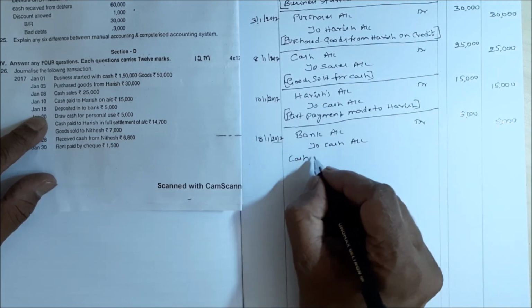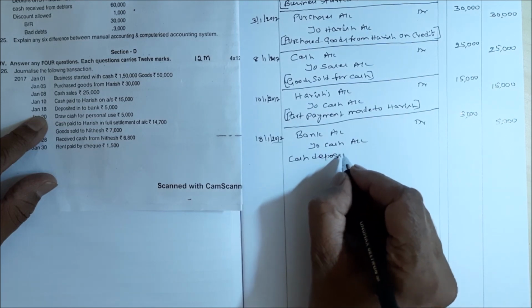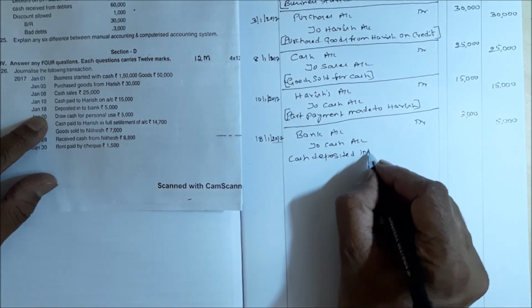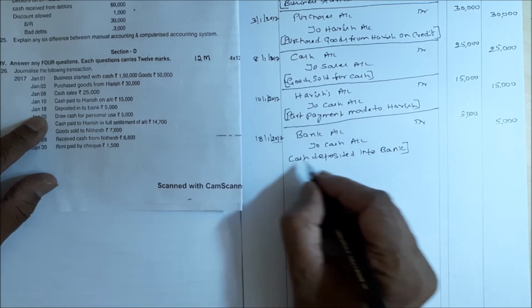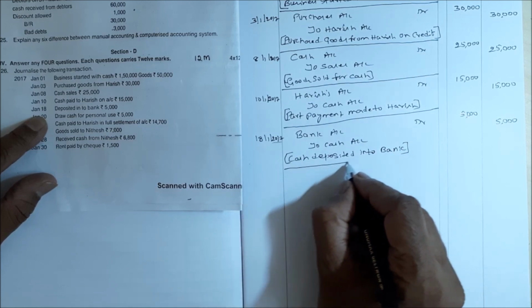Cash deposited into bank. Narration is over.